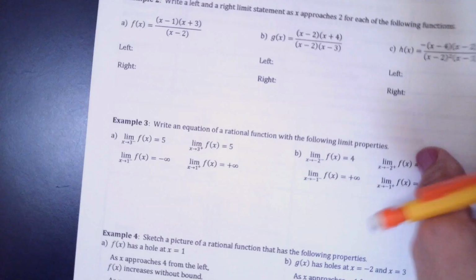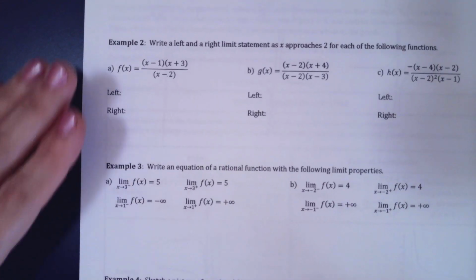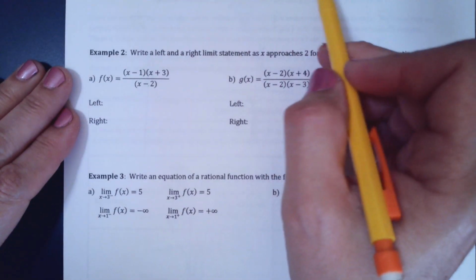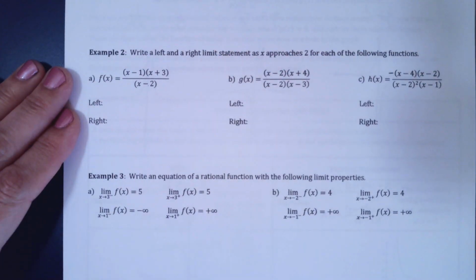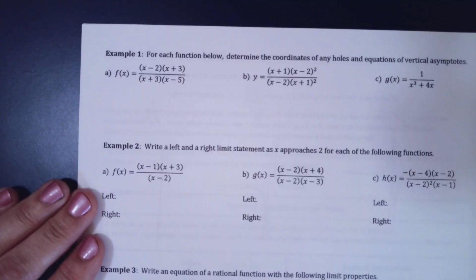Okay, let's get to the second page. All right, so we're going to go ahead and give the coordinates of any holes in these problems, or also any vertical asymptotes. We're going to write the equation of them. All right, oops, sorry, up here.